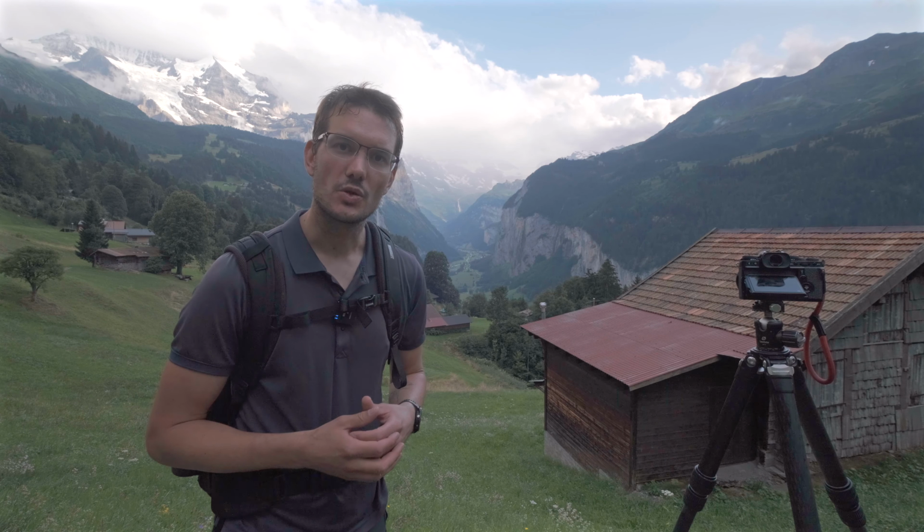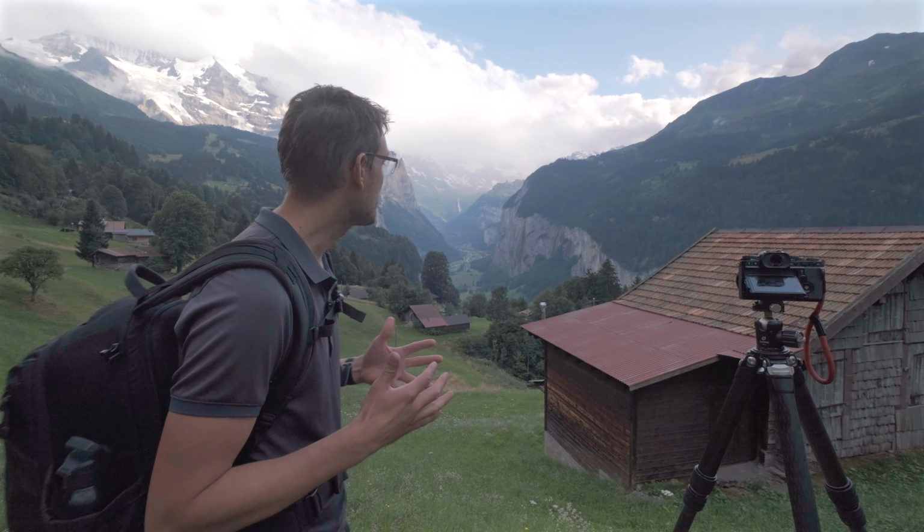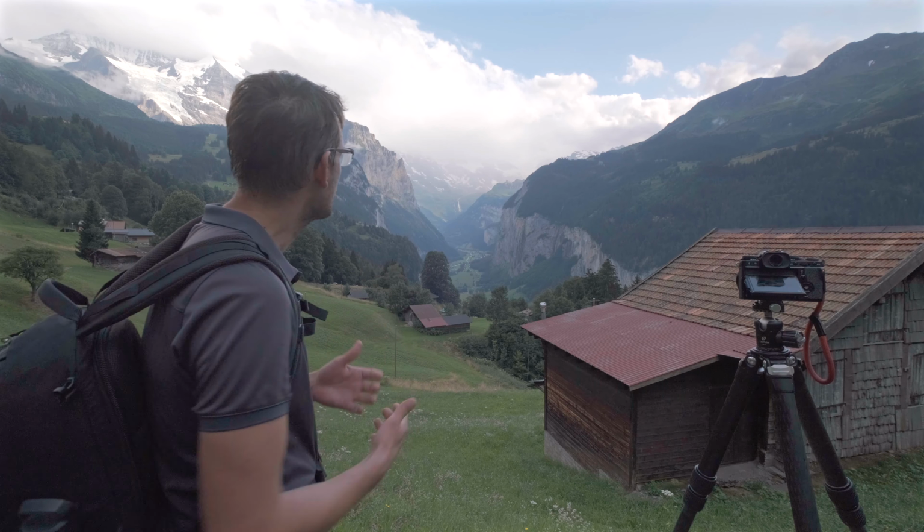Actually, I am right now not really in Lauterbrunnen itself. I am in the village which is right on top of it, called Wengen, from which you can have a top-down view directly into the valley. And trust me, this is just a wonderful place and a wonderful hike you can do as well to come up here. You can also take the train, which is a much easier way and much less tiring.